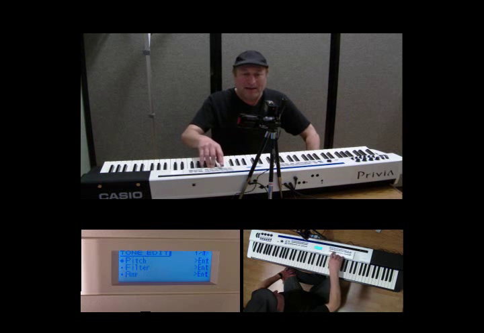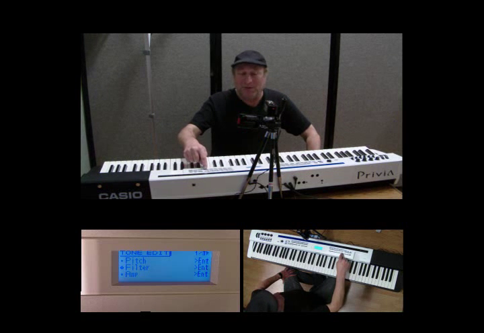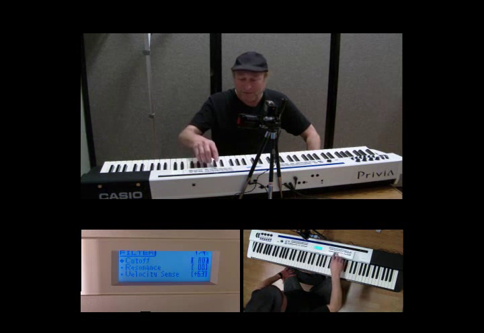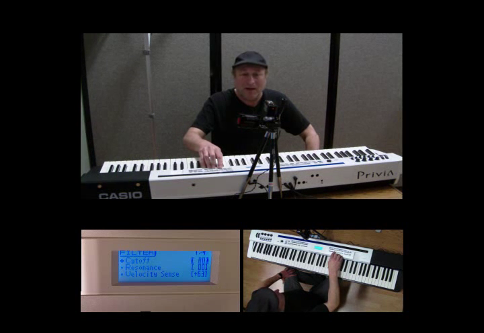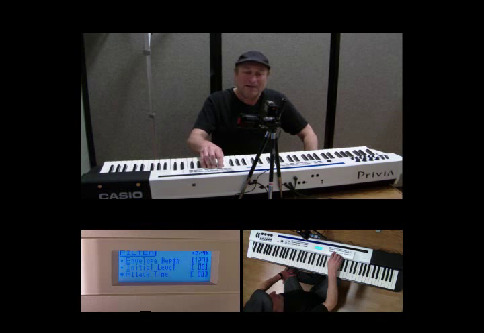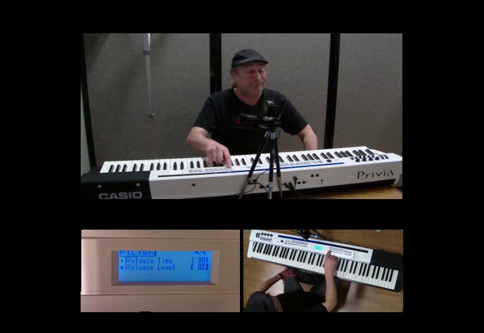And let's go back and take a look at what you can edit with the filter. That's another good one. So if we pick filter, we can edit the parameters within that filter of cutoff, resonance, velocity sense, envelope depth, initial level, attack time, attack level, decay time, decay level, release time, and release level.